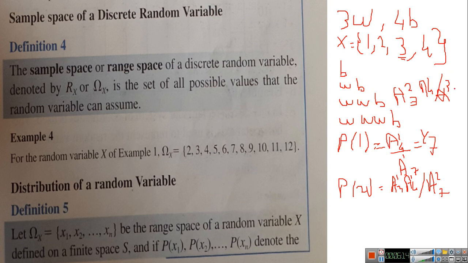How many marbles? 7. P of this one, I want the 3 white, arrangement 3 out of 3, 1 black, 1 out of 4 over, I have 4 out of 7. So the sum of all of this is 1.